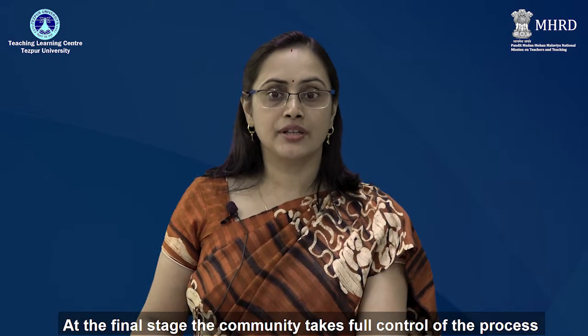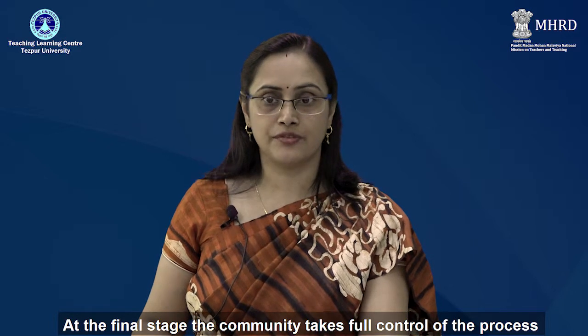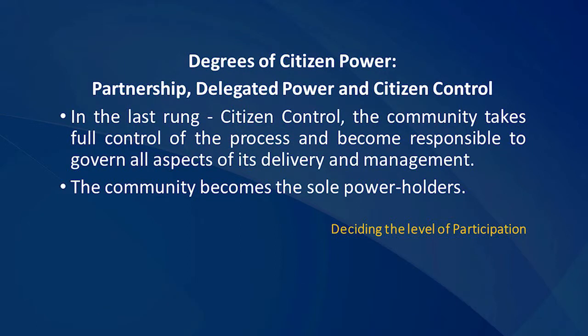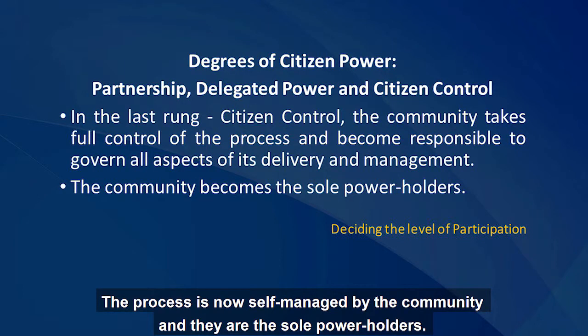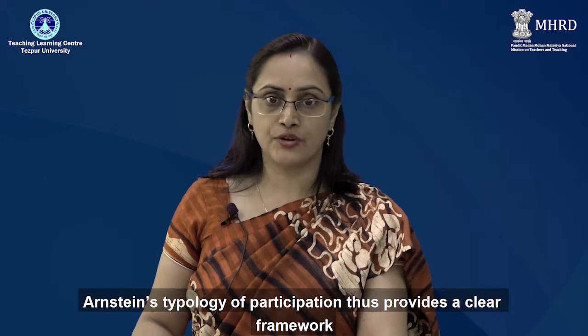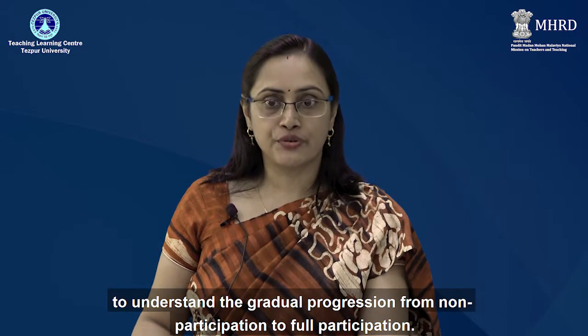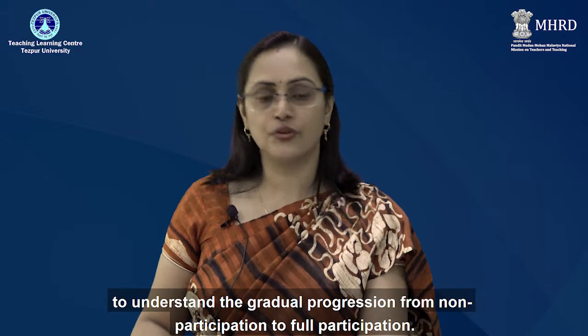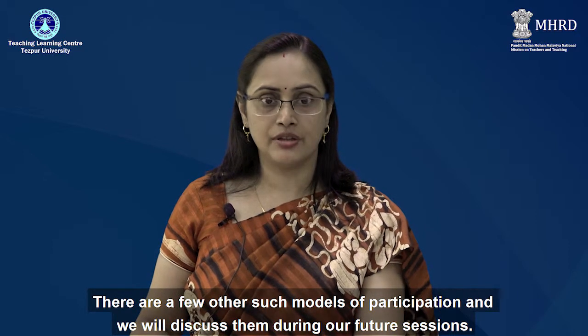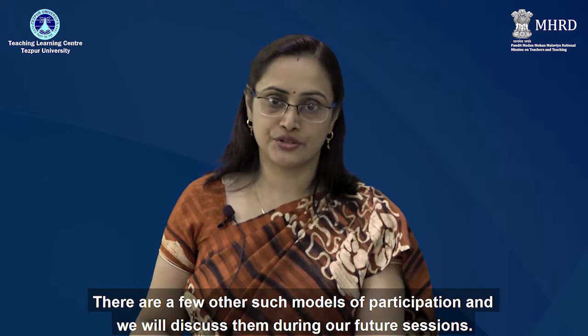At the final stage, the community takes full control of the process and are now responsible to govern all aspects of its delivery and management. The process is now self-managed by the community, and they are the sole power holders. Einstein's typology of participation thus provides a clear framework to understand the gradual progression from non-participation to full participation. There are a few other such models of participation, and we will discuss them during our future sessions.